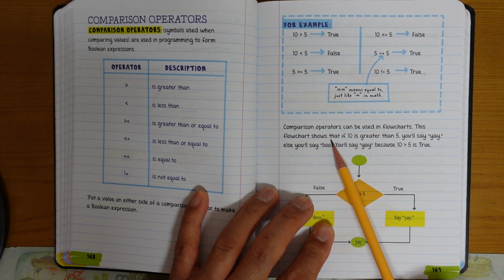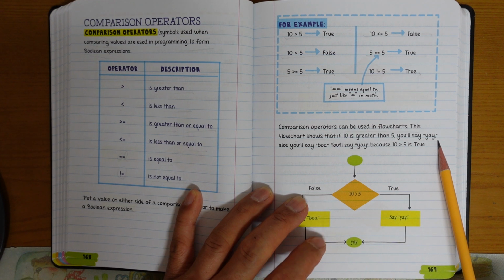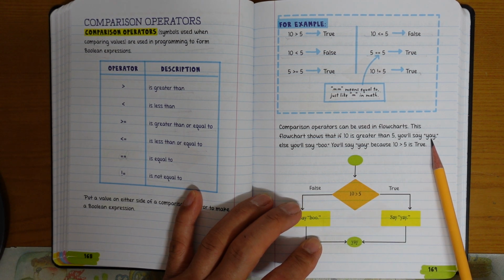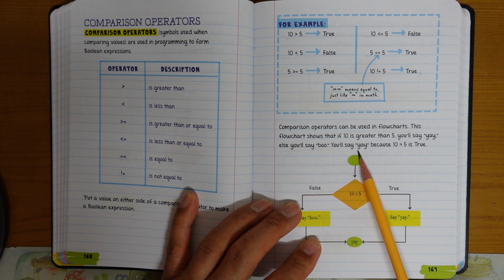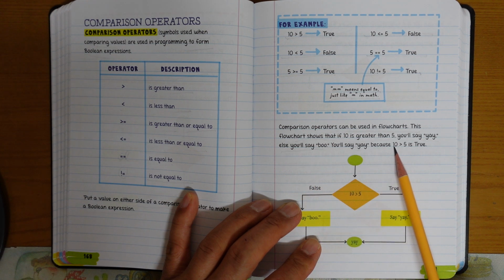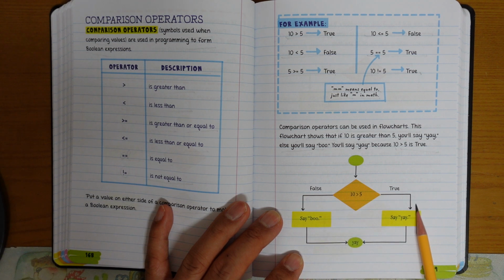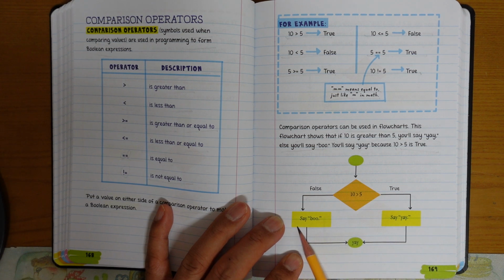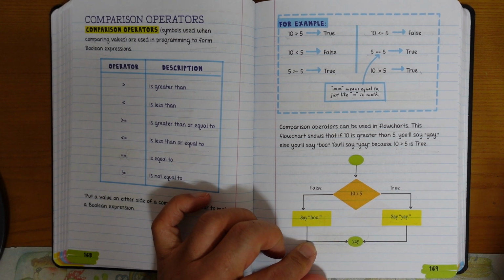This flowchart shows that if 10 is greater than 5, we'll say yeah, else we'll say boo. We'll say yeah, because 10 bigger than 5 is true.